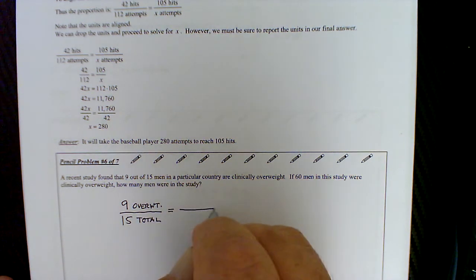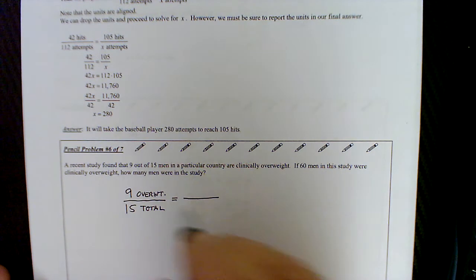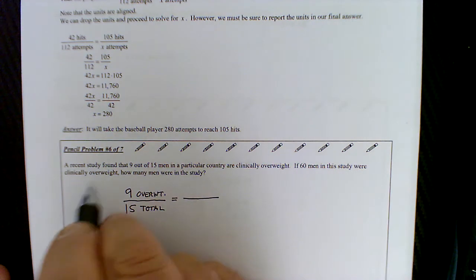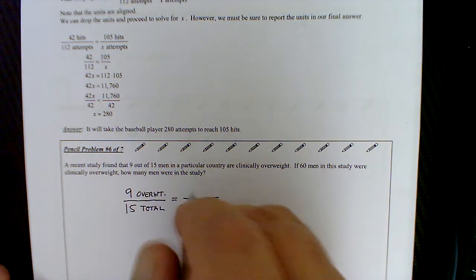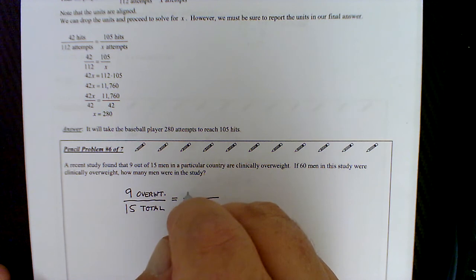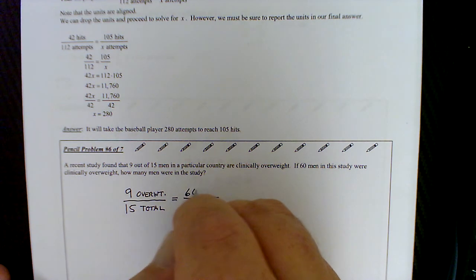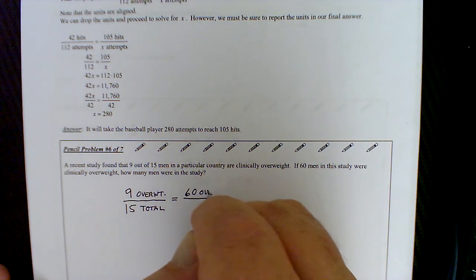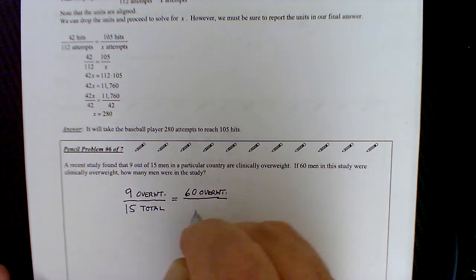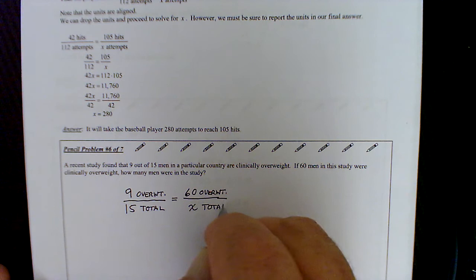And we make our proportion, so we set it equal to, we want to align the units. This tells us 60 men were overweight. So the 60 has to go with the overweight people in the numerator. So 60 were overweight, and let me just call it X over total.